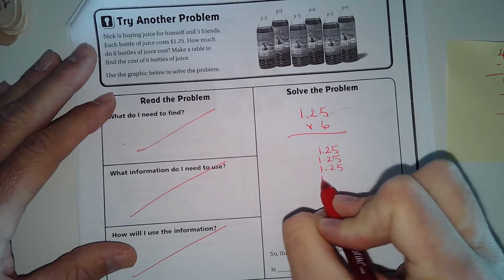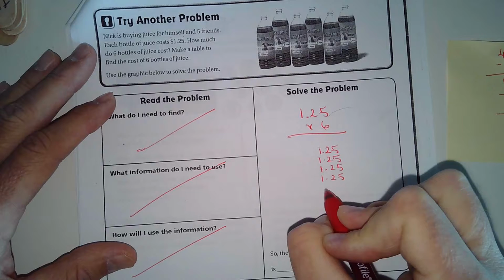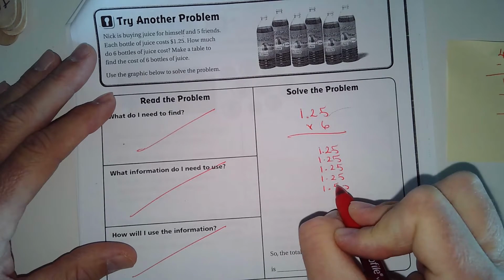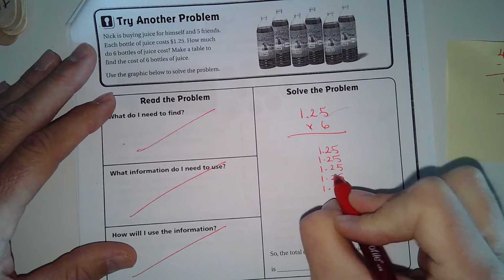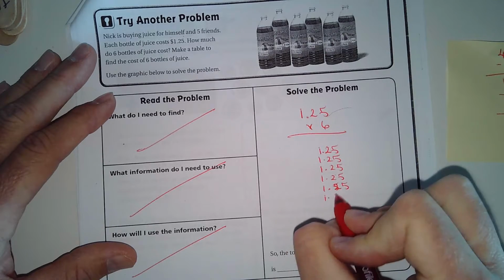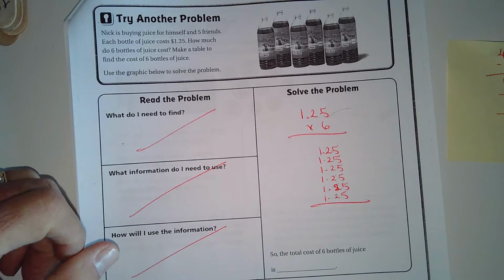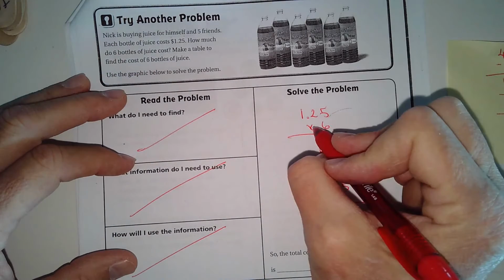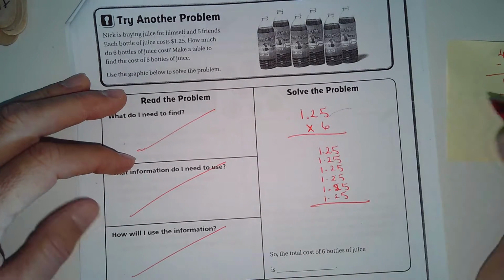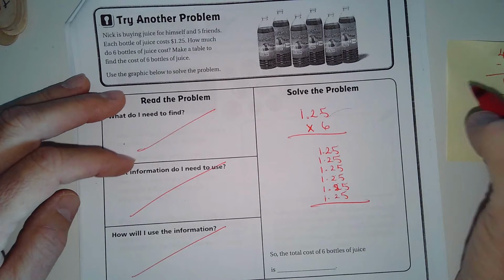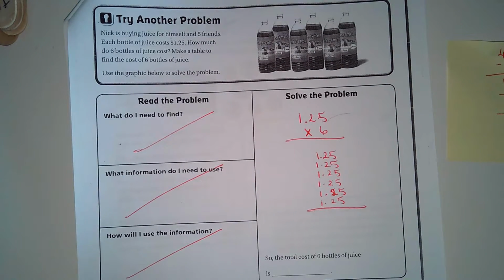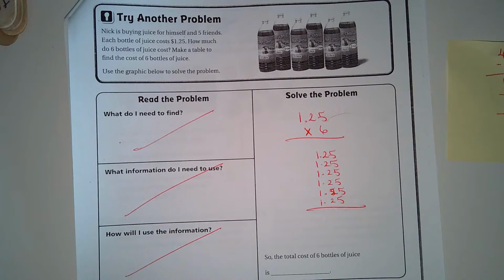That's a lot of work. So, obviously, times 6 is a little bit easier. Yes, that is. All right. So do one of those 2 methods. I don't care which one.